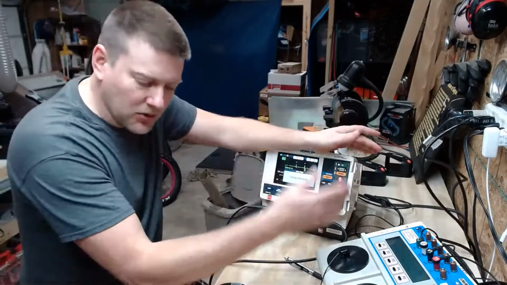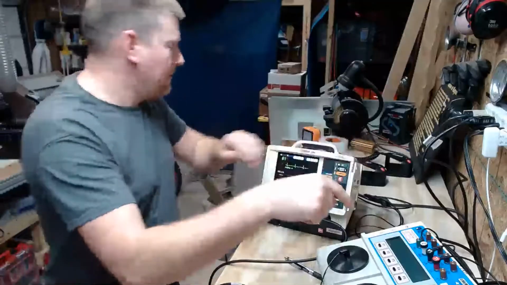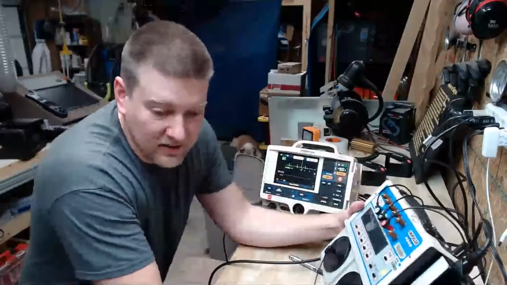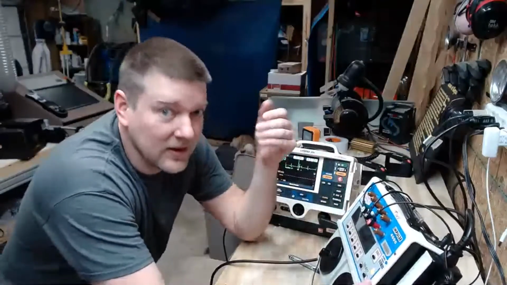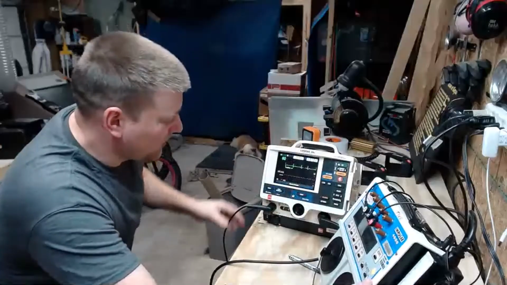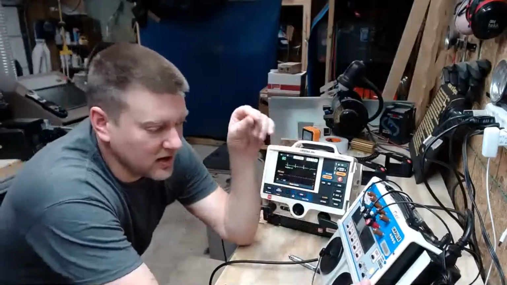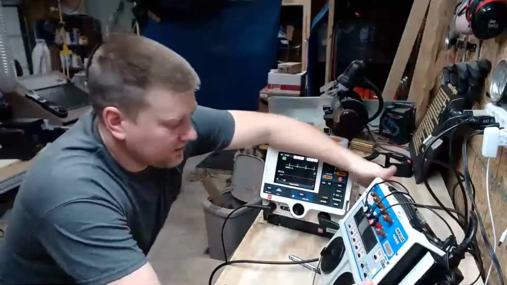So you press and hold, and when it senses the next peak, that's when it discharges. And over here on my analyzer, it tells me some very important information. One of them, the most important, is the amount of milliseconds between the sense and the discharge. And on this one, it's 24 milliseconds on this LifePak right here.